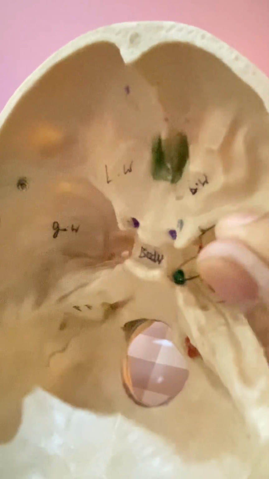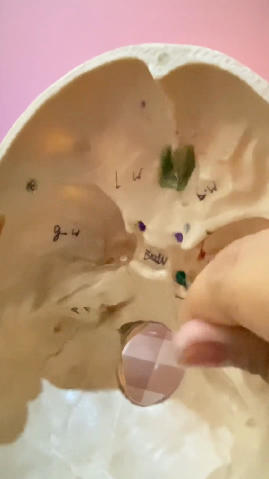Now the green structure which you see here, this is your foramen lacerum. Okay, this is the foramen lacerum. Nothing major passes through this foramen, so you can just remember some emissary veins are passing through it. So the green one is foramen lacerum.